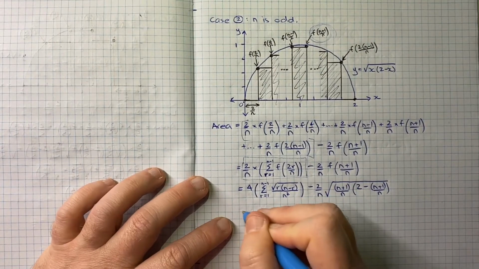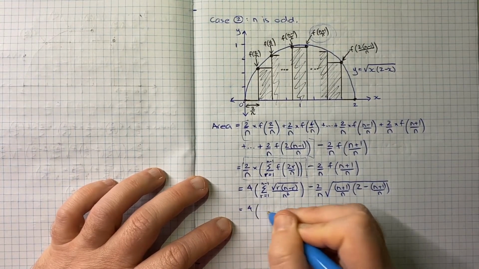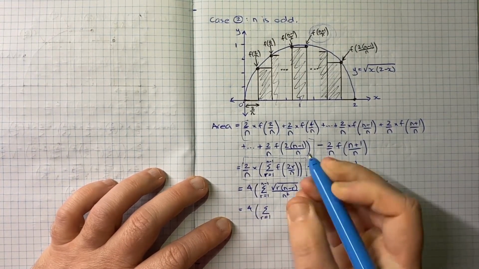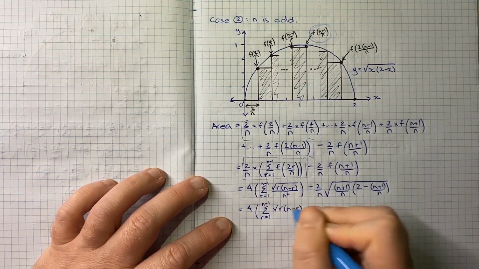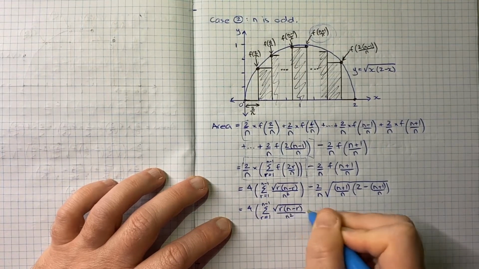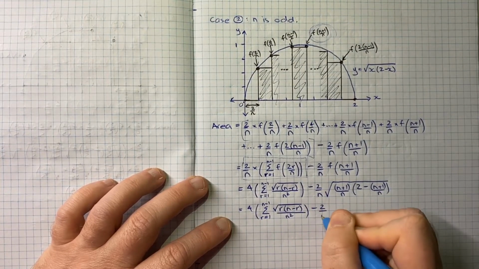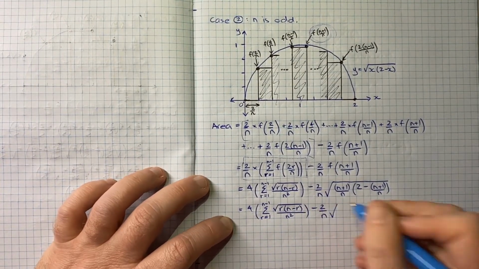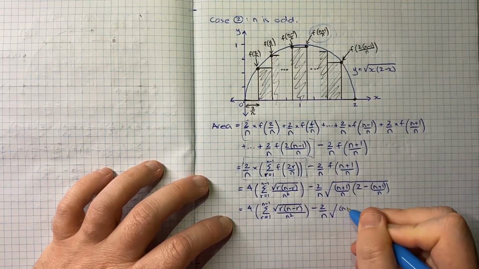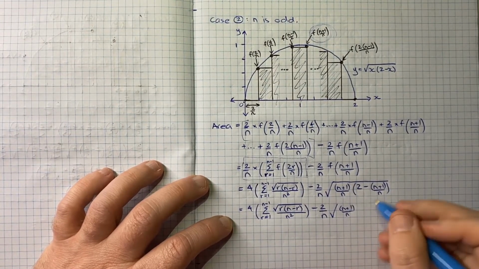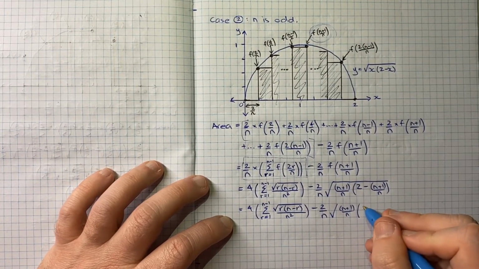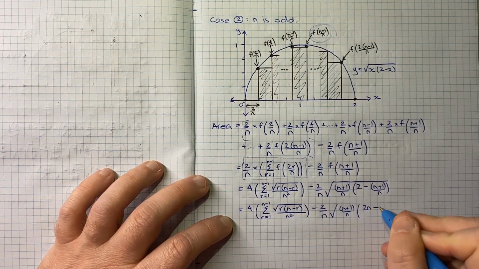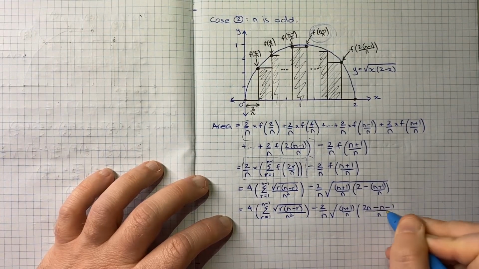So that's going to be equal to 4 times the sum from r is equal to 1 to n minus 1 of root r n minus r on n squared, minus 2 on n times the square root of, so we've got our n plus 1 on n out here, times, again we'll get a common denominator, so it'll be 2n minus n minus 1 on n.